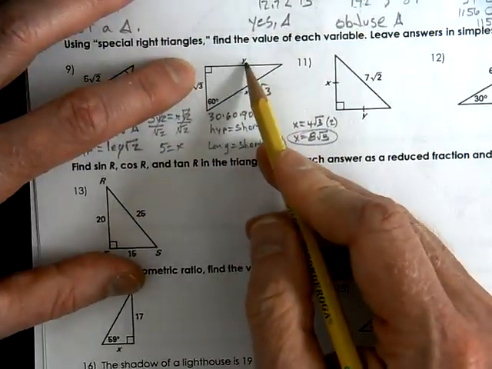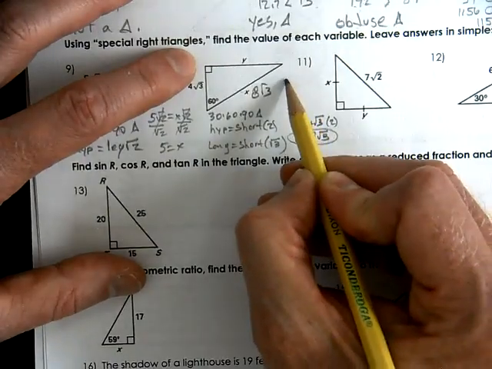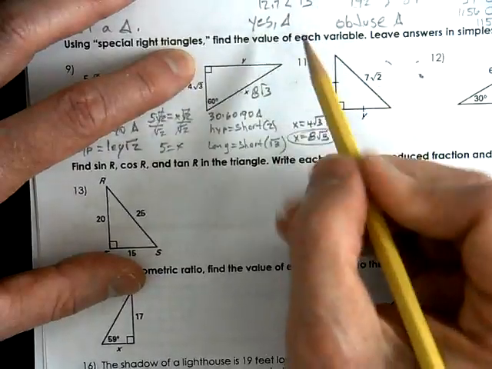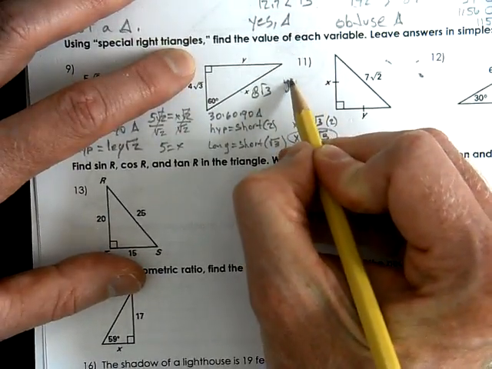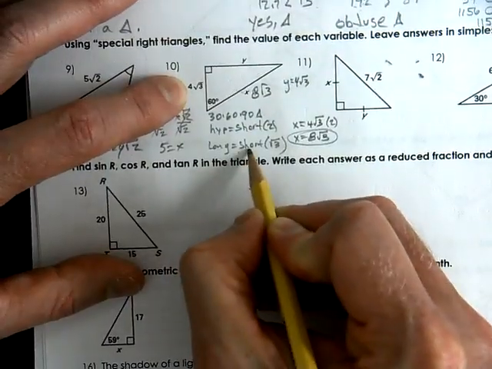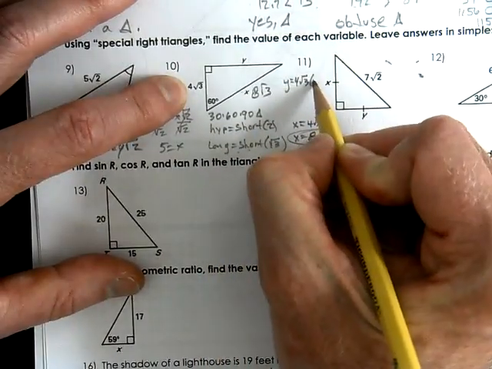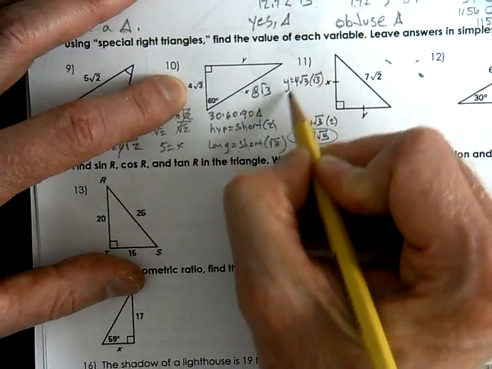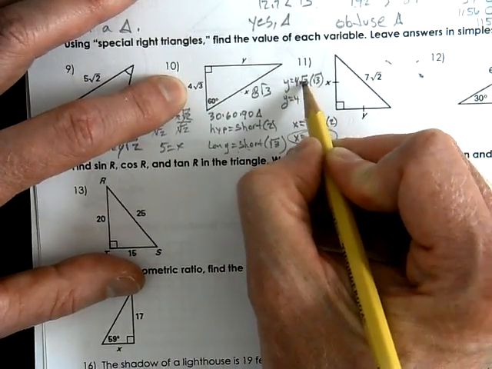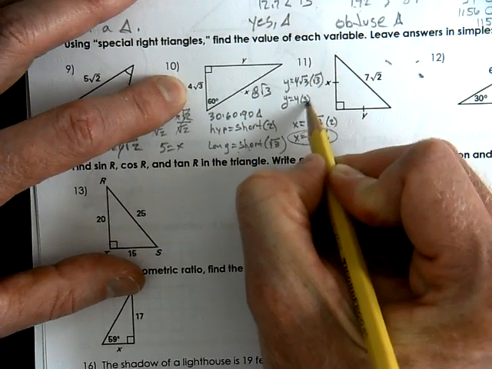And then we're going to figure out this other leg. The long leg, which is y, equals the short leg, 4 root 3, times root 3. Well, that's going to be y equals 4. Root 3 times root 3 is 3.